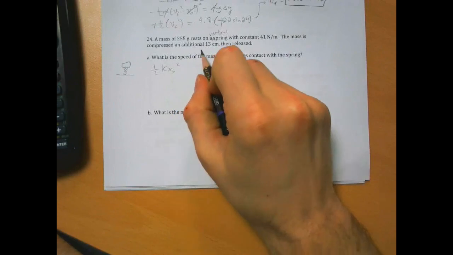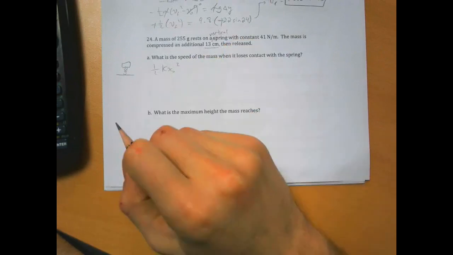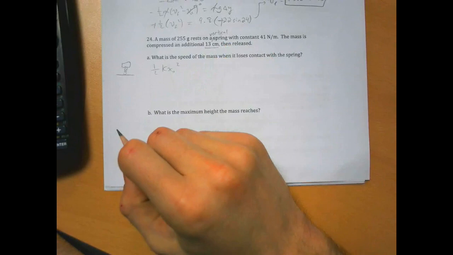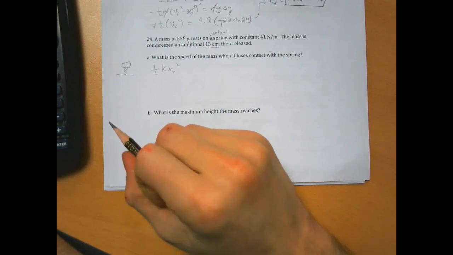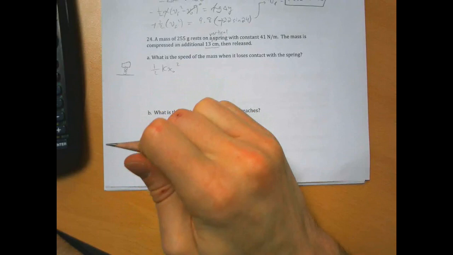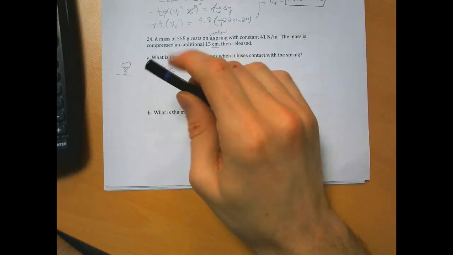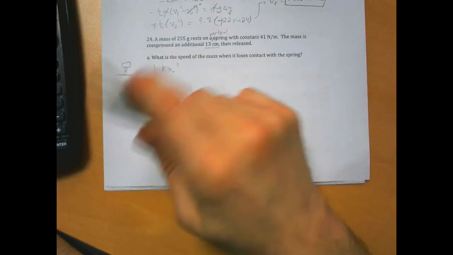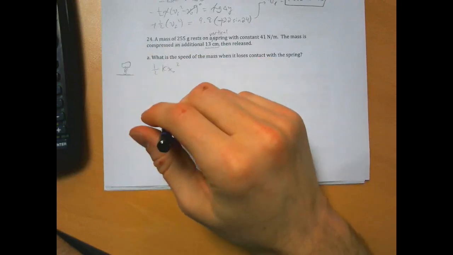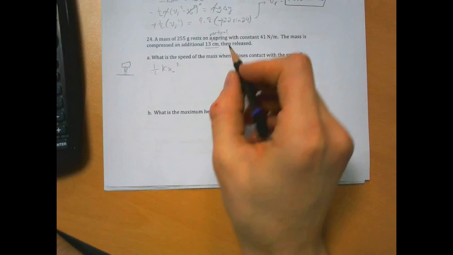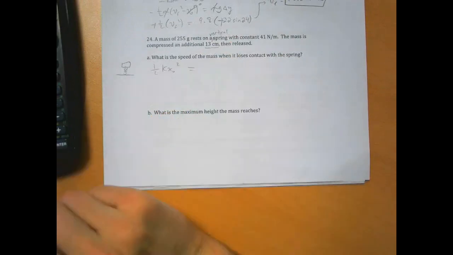So the displacement we're given is relative to the equilibrium position of the mass spring system, and therefore we can ignore gravitational potential energy and only use spring potential energy. That's what we derived the other day when we talked about the vertical spring. So we can just say 1/2 kx squared.